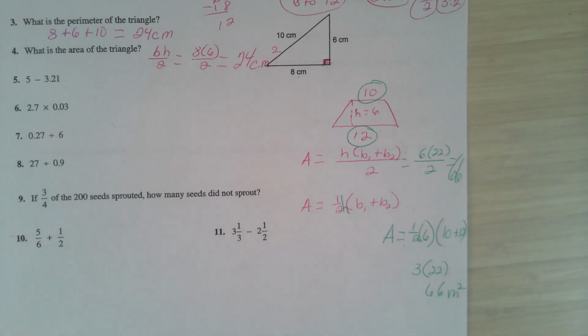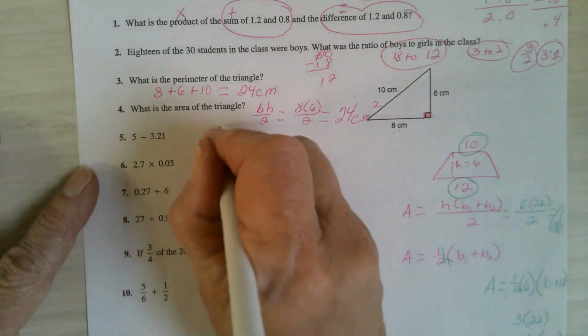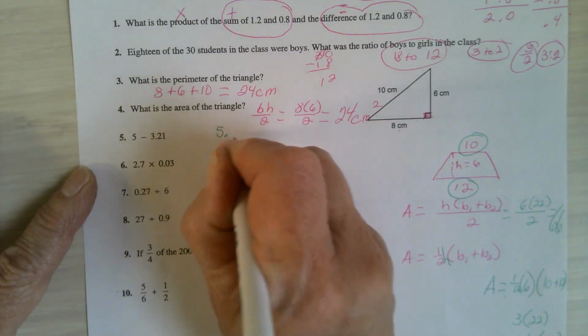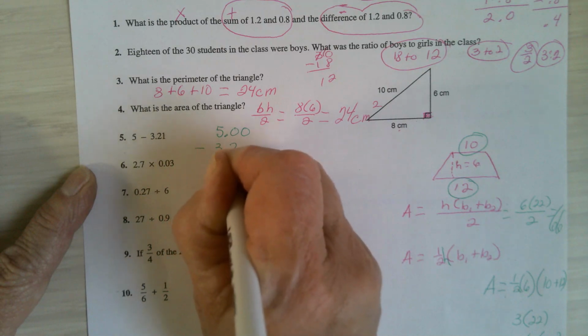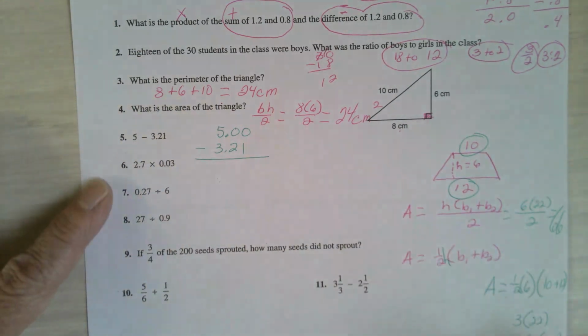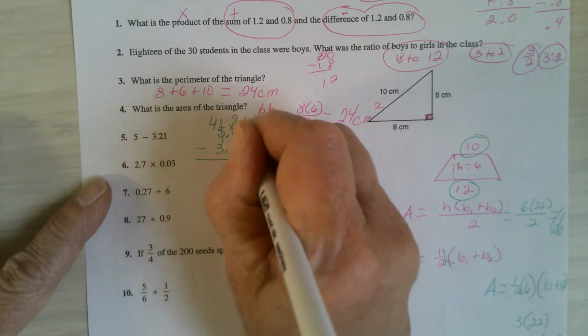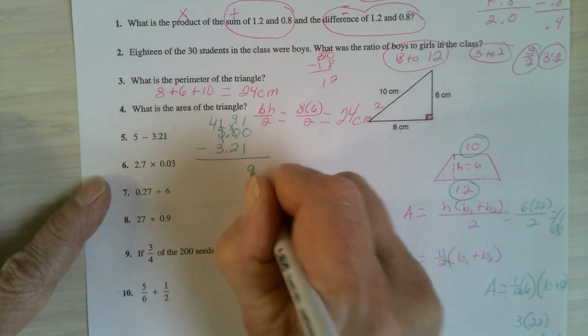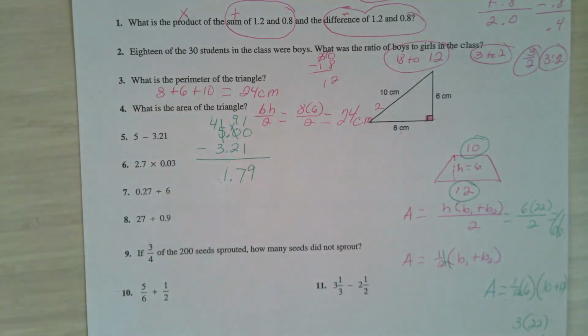Okay. In number 5, you have to put a decimal point behind the 5 and 2 zeros, so you can subtract 3 and 21/100 from it. Borrow from the 5. 10 minus 1 is 9. 9 minus 2 is 7. 4 minus 3 is 1.